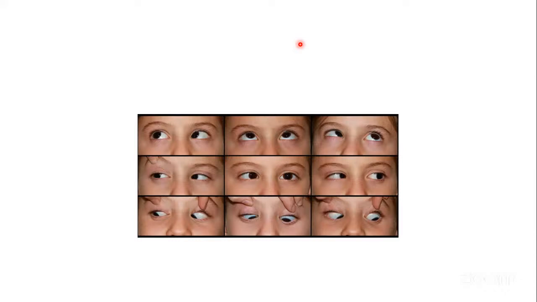Sir, I have a question. If the angle of deviation is different for far and for near, and the examiner asks how much surgery would you do, how can we answer this question? Which type of strabismus? Esotropia, let's say for this patient.